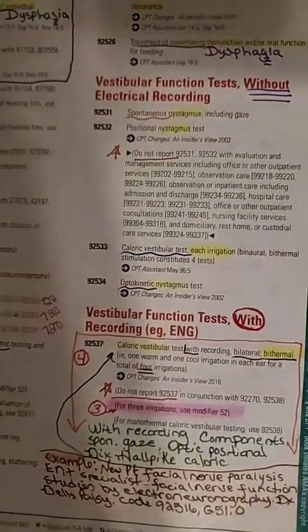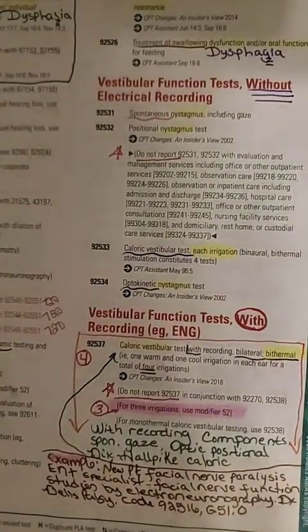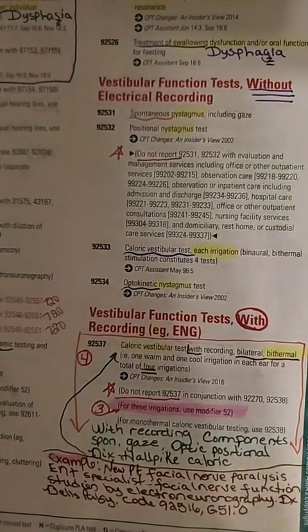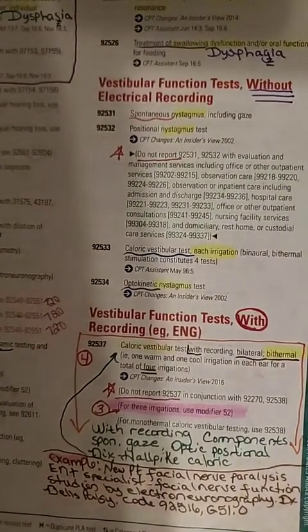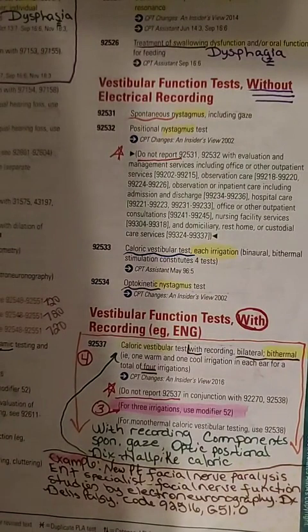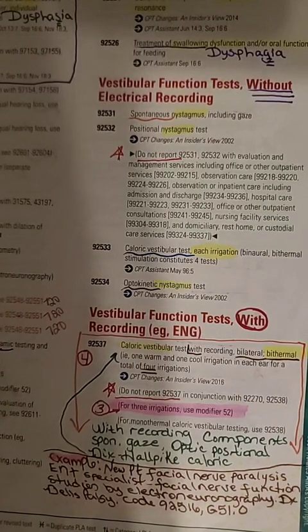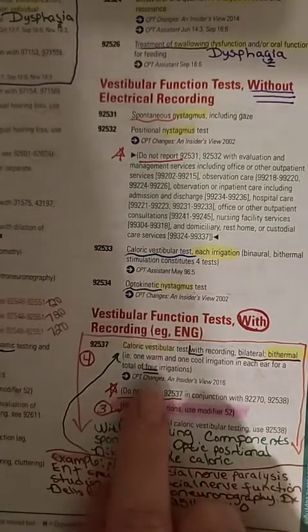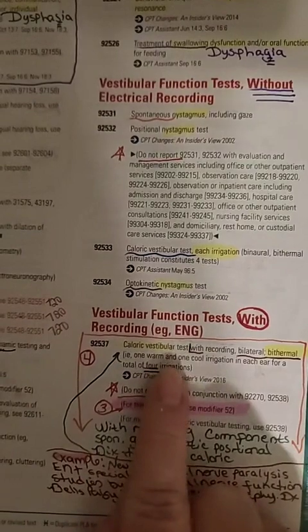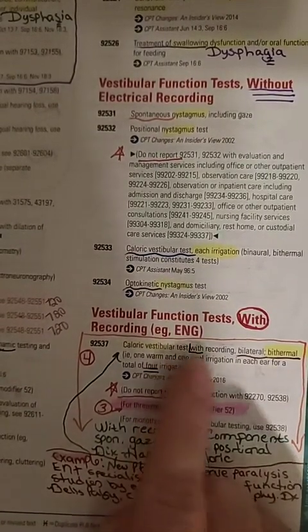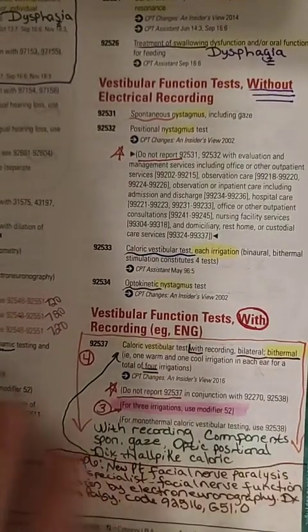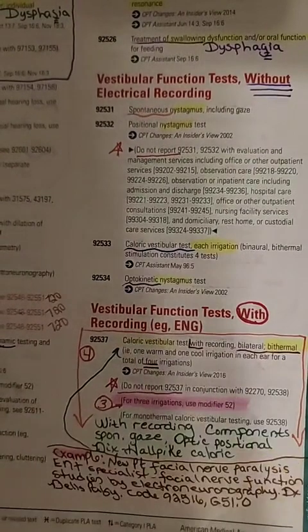So the test question said test using air. Based off what's on the CPC or at least the CPT descriptor, which one would you use? The unspecified or this one?